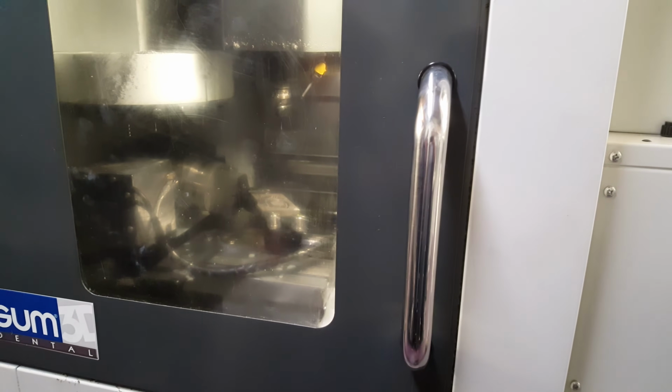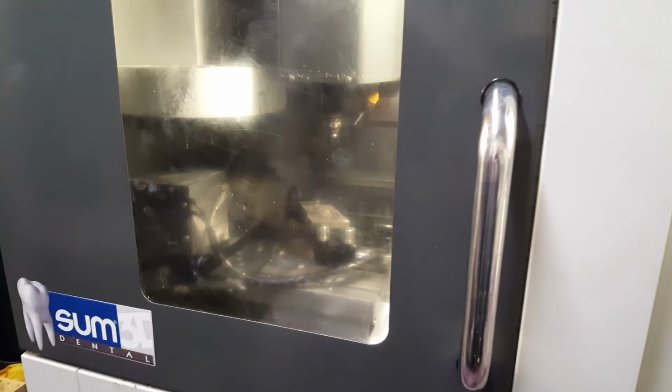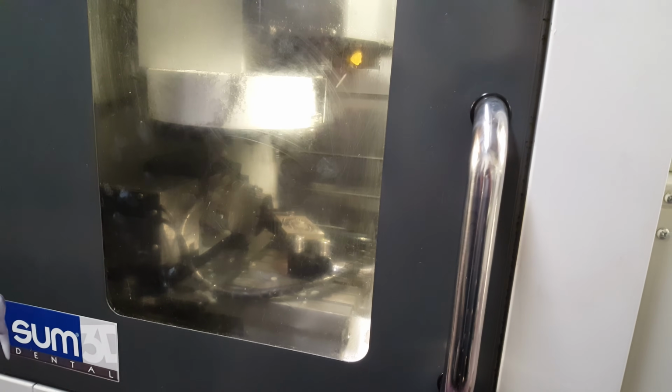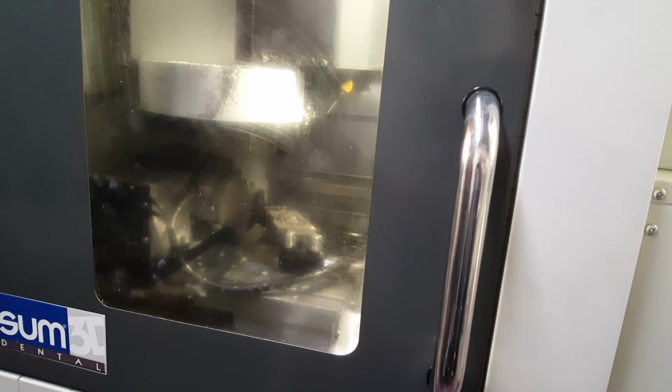Is it running? No. Can we hit run? Okay, starting a program. Removing the coolant.